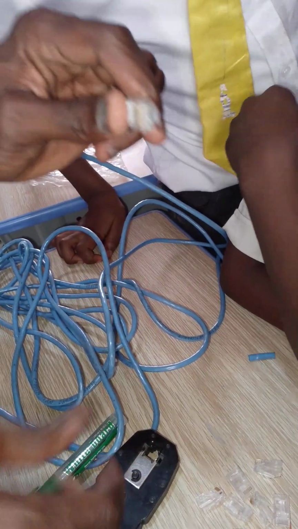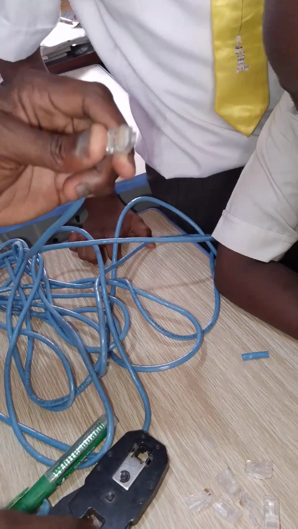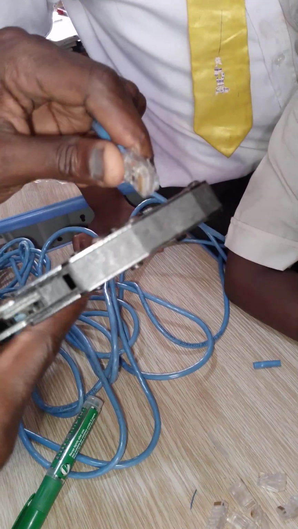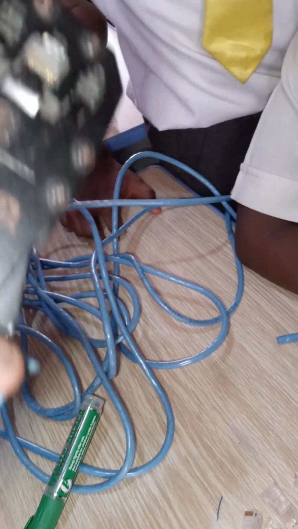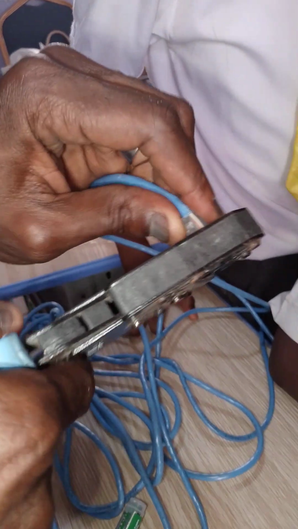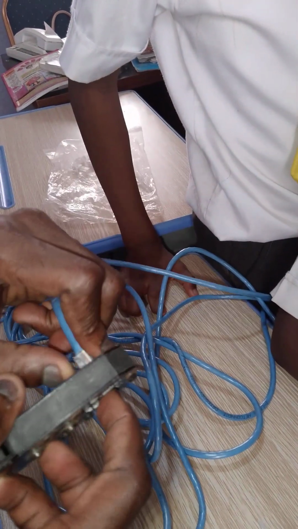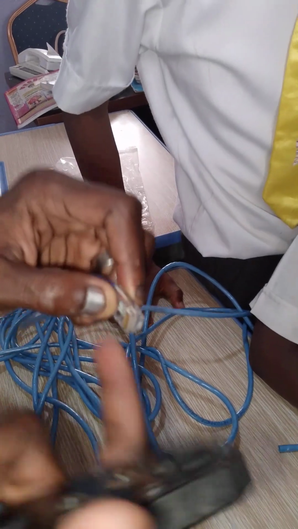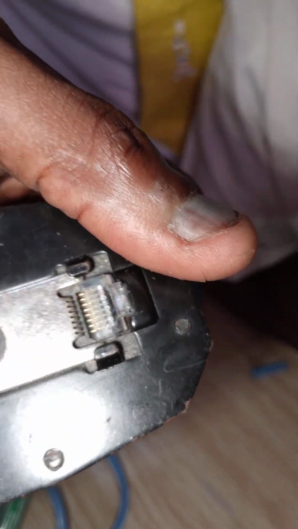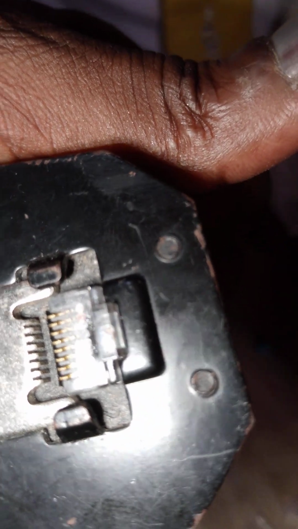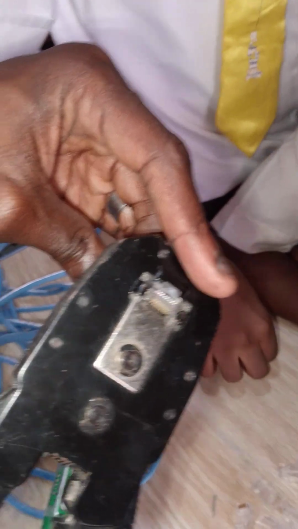You see it? You can remove it like that because it has not been clipped. Now I will put it inside here. Oh, sorry, my mistake. I'm putting it on the wrong side. This is the teeth that will push it inside. Can you see the teeth? It's the teeth that will push it inside. If that teeth is not facing where your RJ45 is, you are just wasting your RJ45. Then you press.